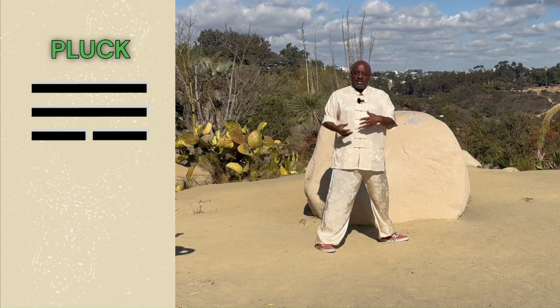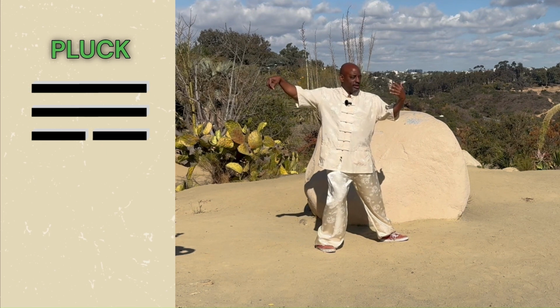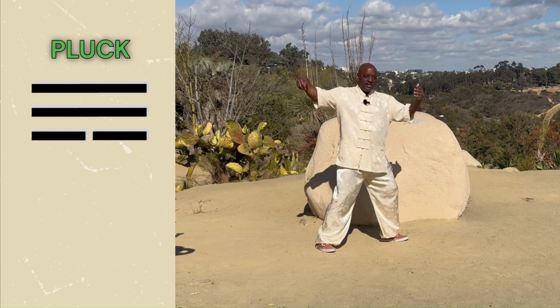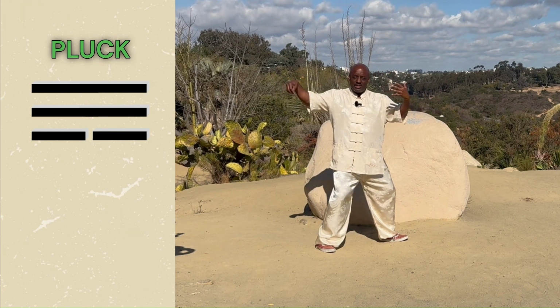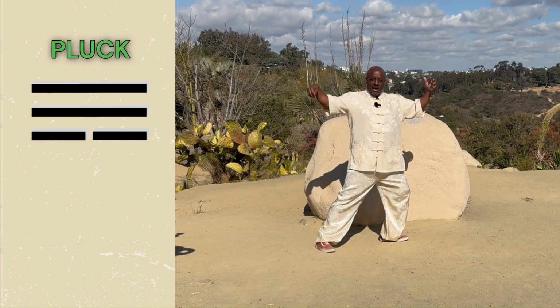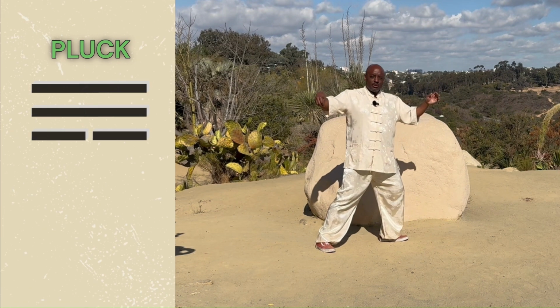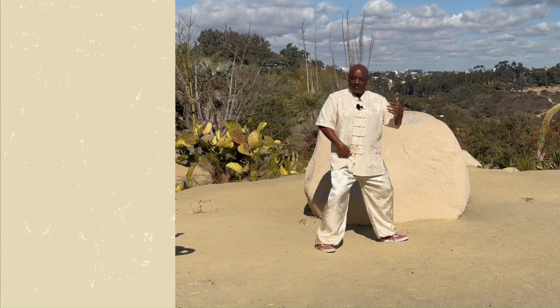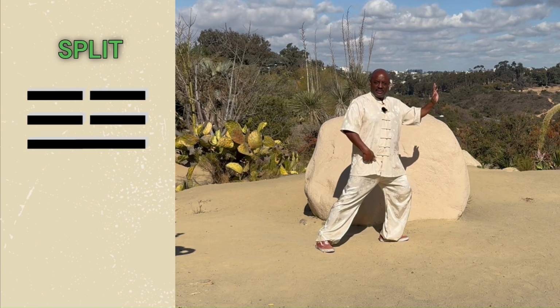We see this transition in single whip when we move from this motion to this motion. This shift of the weight here is split followed by pluck. We transition from split to pluck by changing the hip energy from flexion to extension.